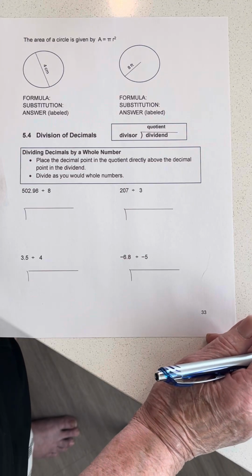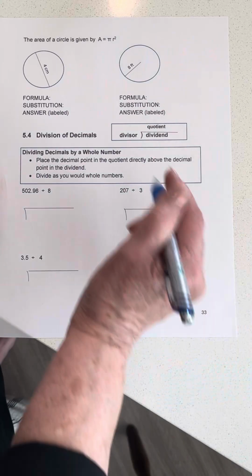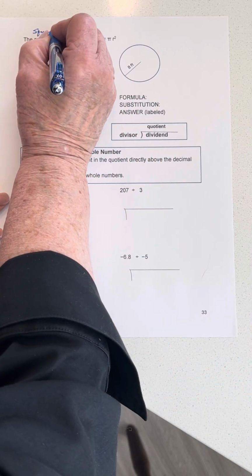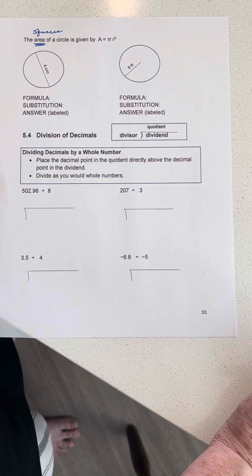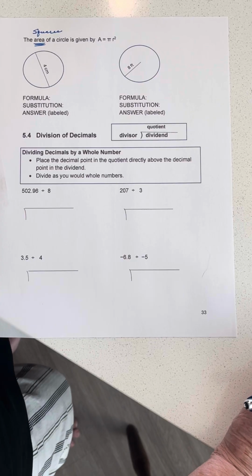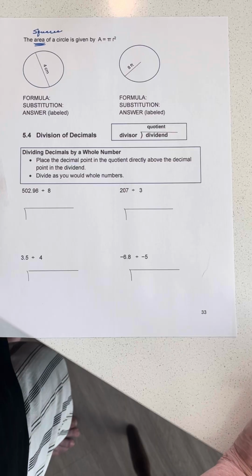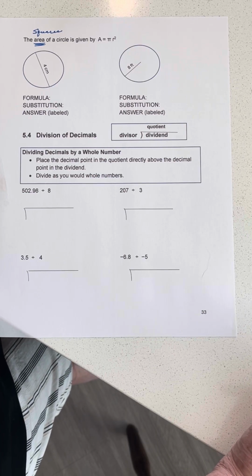Next, we're going to look at the area of a circle, and that means the number of squares that would fit in the circle. And that would be pretty hard to figure out just by putting squares in there, because you're going to have parts of squares all around the outside because it's a round shape.